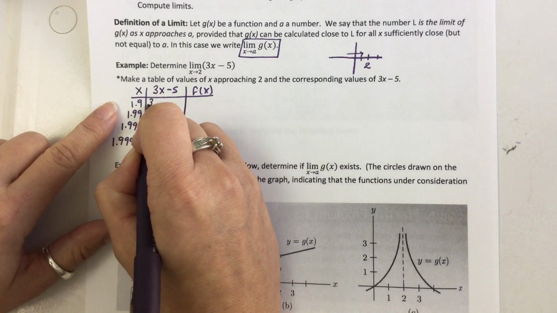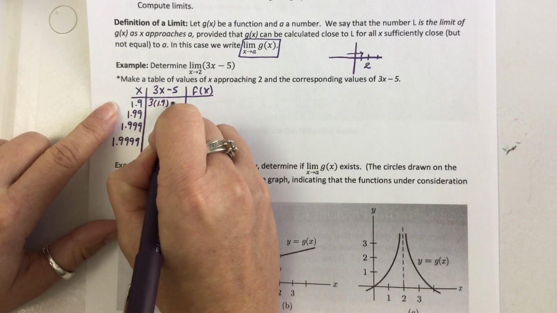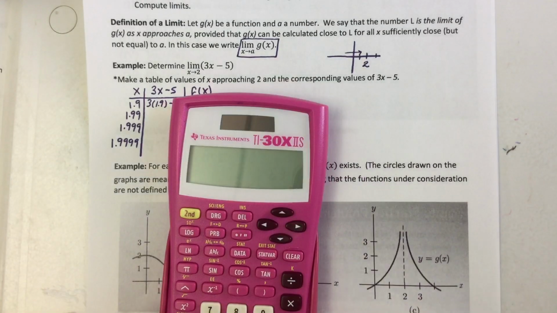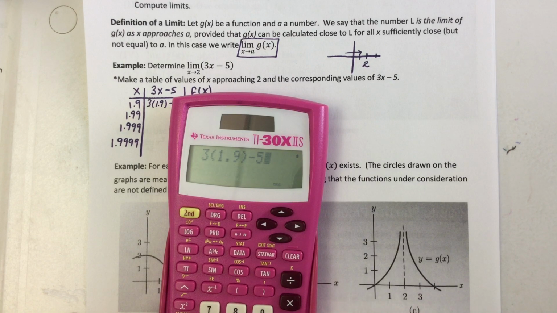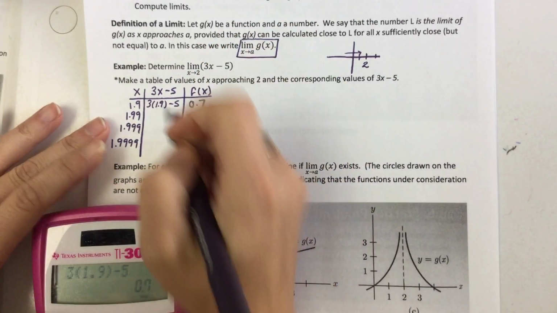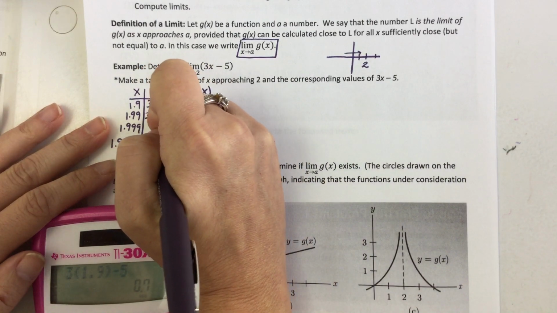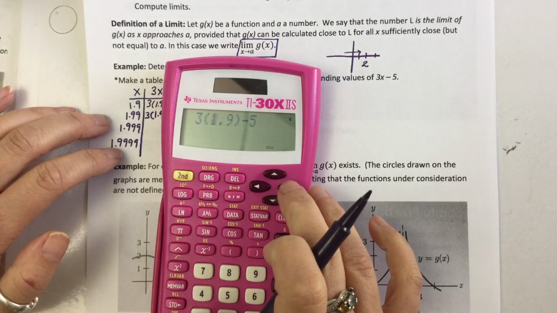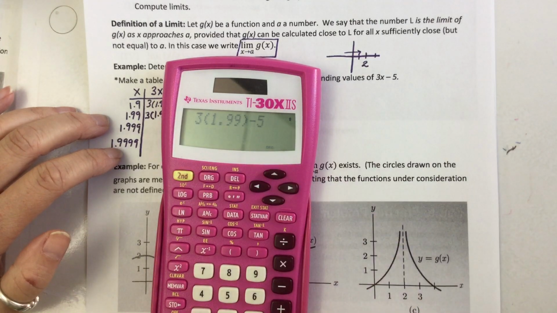So what we're doing, I'll just write out the first couple just to make sure you see it, okay? If I fill this in, 3 times 1.9 minus 5. Okay, so I get 0.7. Now if I go closer to the 2, so 3 times 1.99, I can insert another 9.